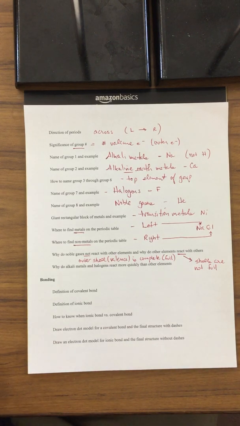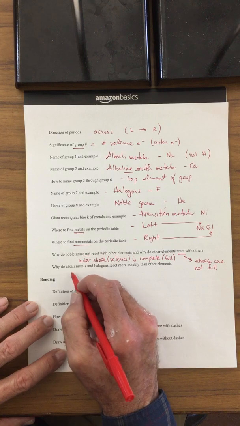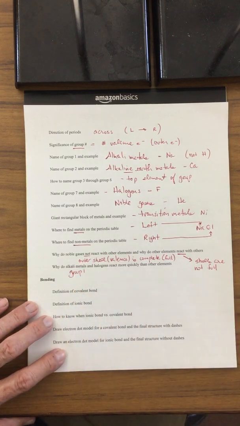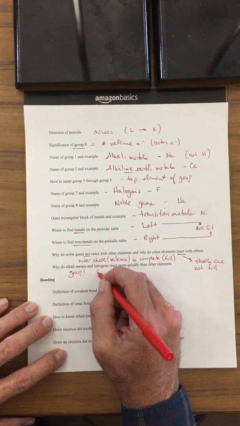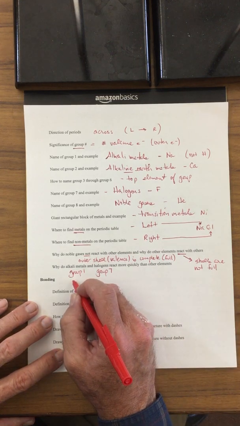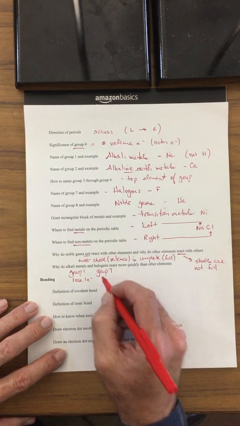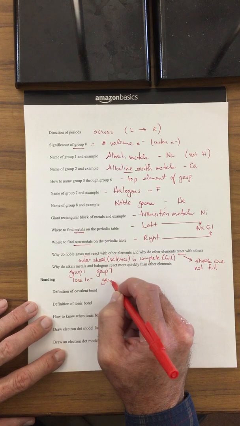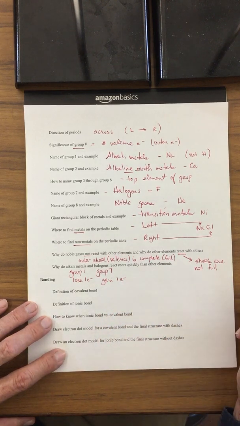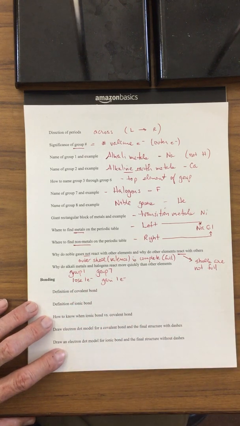Why do alkali metals and halogens react more quickly than other elements? Well, alkali metals, what group are alkali metals? These guys are group 1. Halogens are group 7. Group 1, these guys to react, are going to lose 1 electron. Group 7, these guys are going to gain 1 electron. And they do it very, very easily.